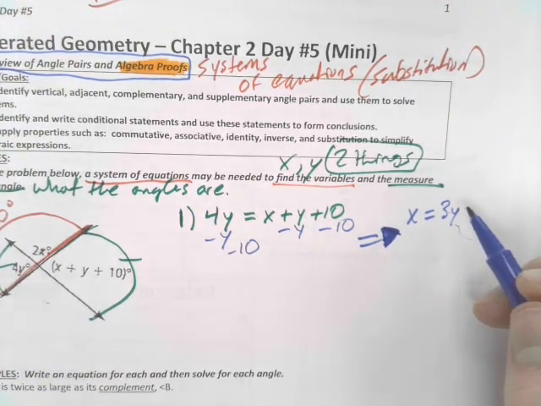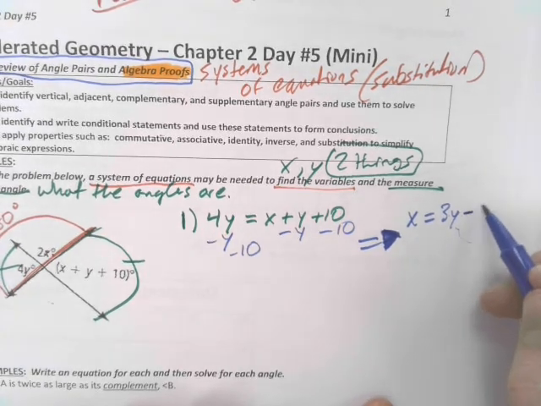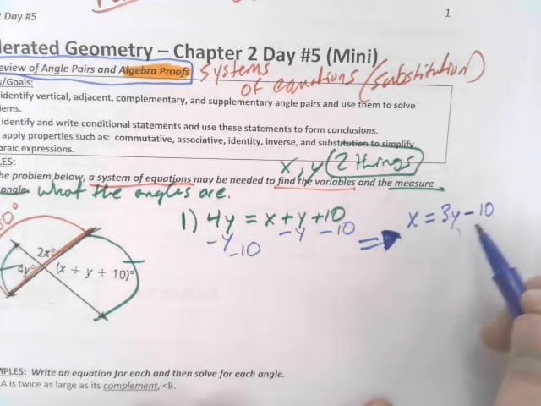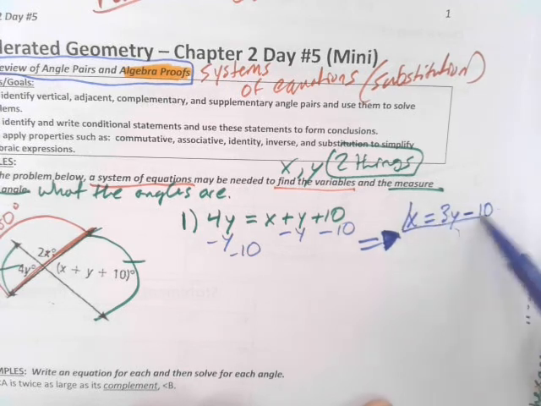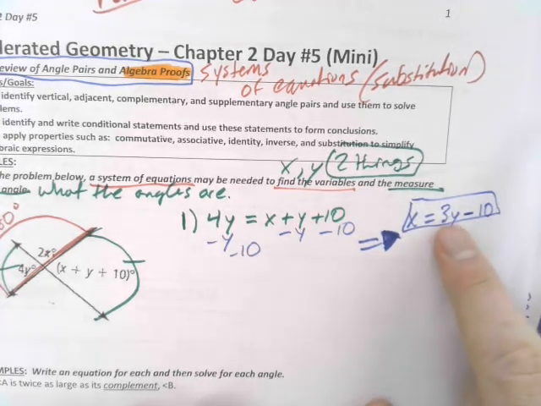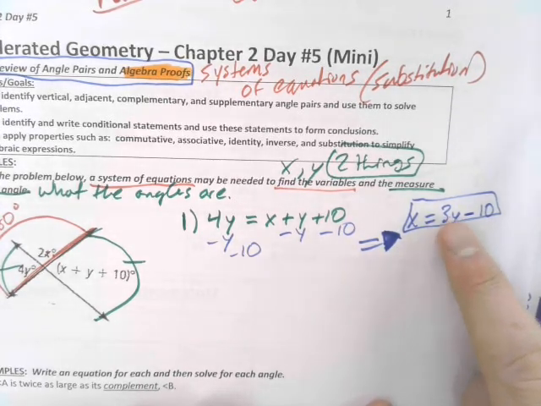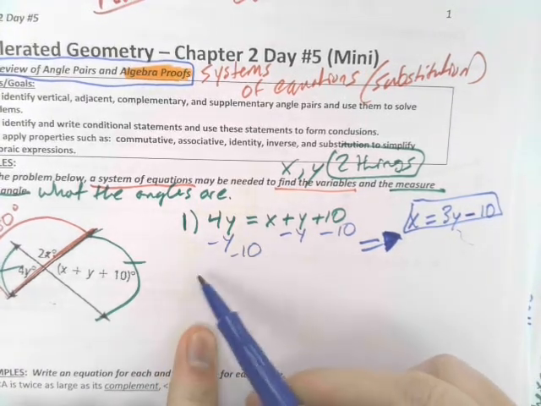There's the bell. You can tell I'm doing this during school on Friday. Now again, that's not actually what x is going to equal, but we can use this to substitute.